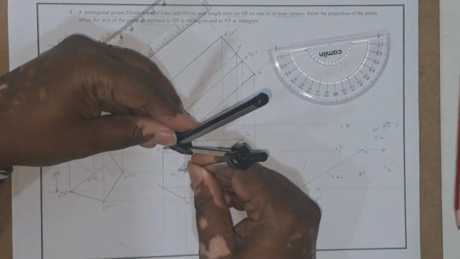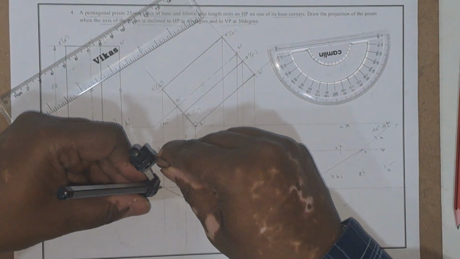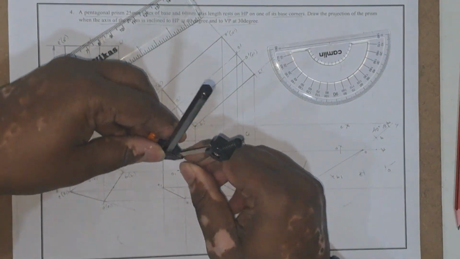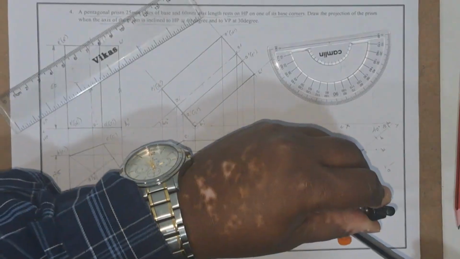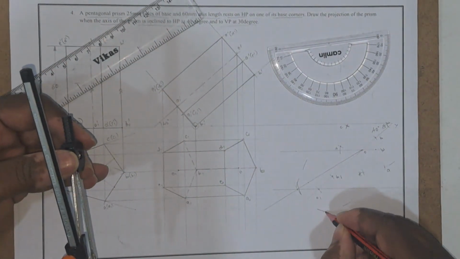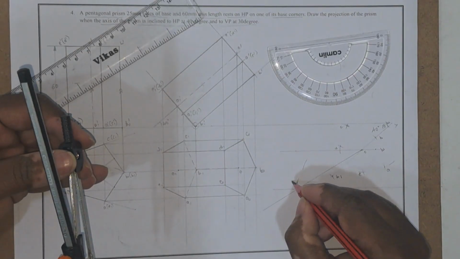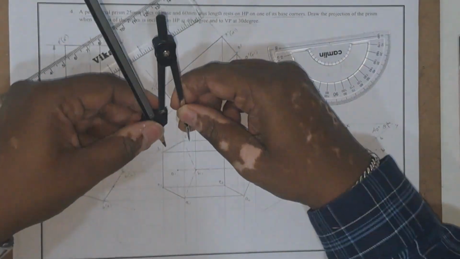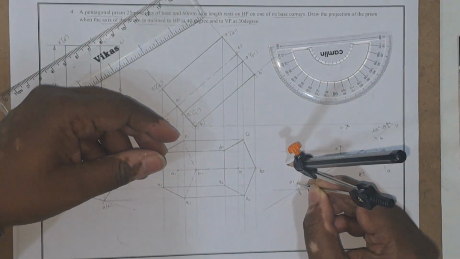Too many lines, I understand that, but we have to recreate it. There is no other choice. O1 to E1 and O1 to D1. Right, so I have my point here, which is my E1, and I have my point here, which is my D1. Again, measure the distance from D1 to C1 and A1 to E1.